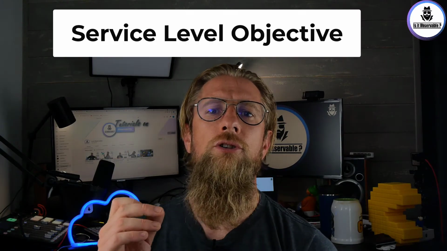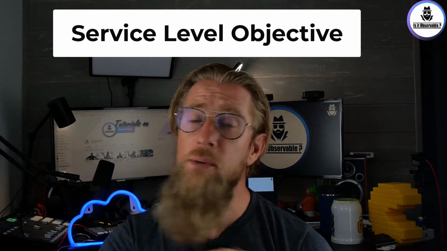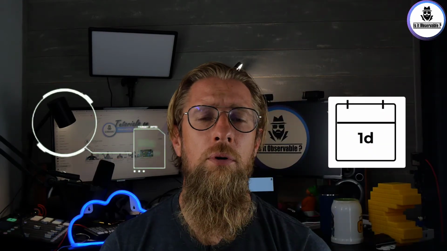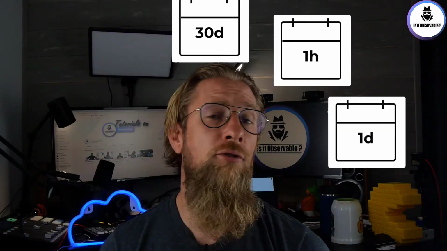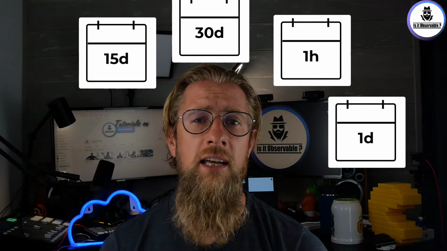Now let's jump to SLO. SLO stands for Service Level Objectives. Simply, an SLI is just a desired ratio. An SLO measures if we have achieved the right level, given the value of our indicator. An SLO will define the target during a period of time. It could be per day, per hour, per month, every 15 days, every 30 days.